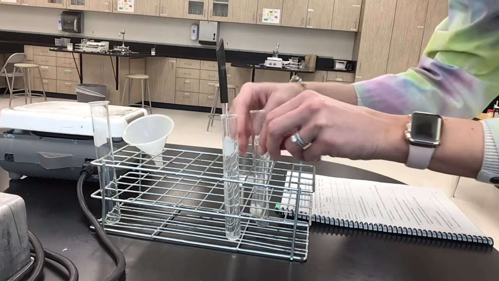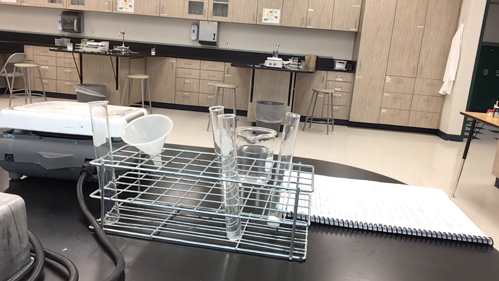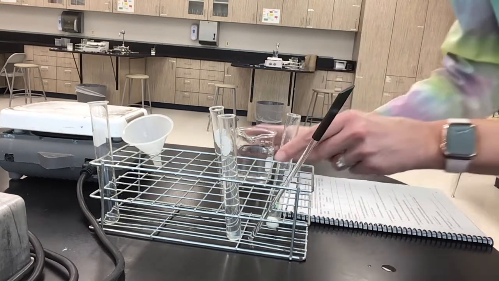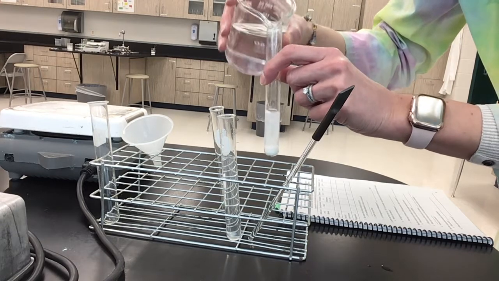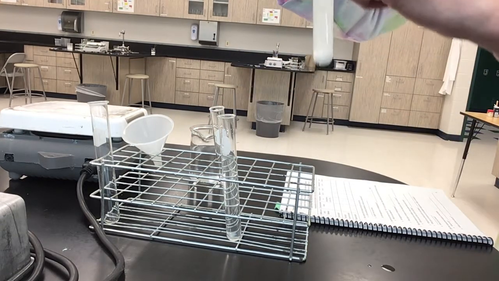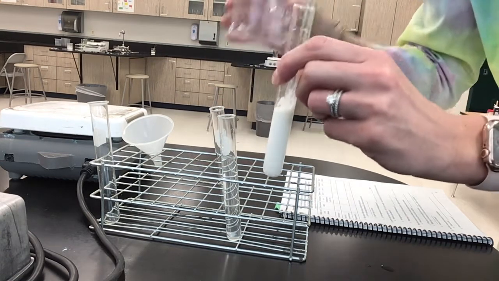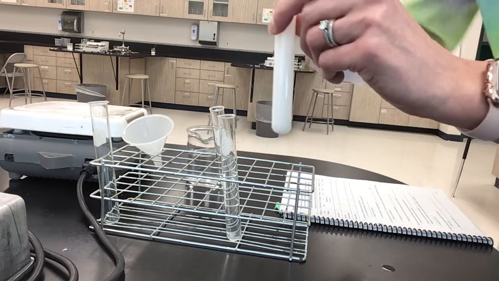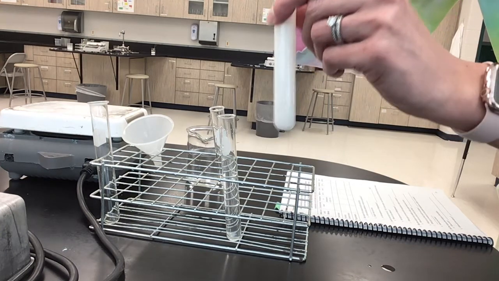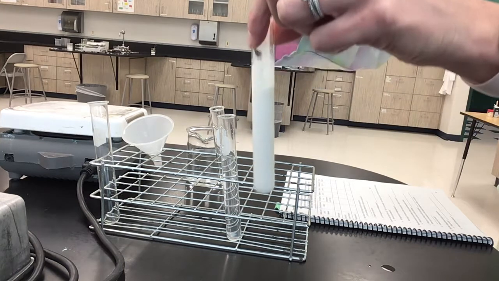All right, non-dairy creamer and water. I'm gonna rinse my stir stick. I'm gonna put a little more water in here. Okay, so there's our non-dairy creamer and water.